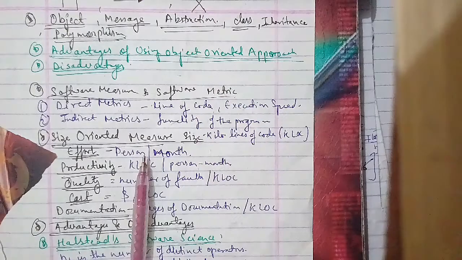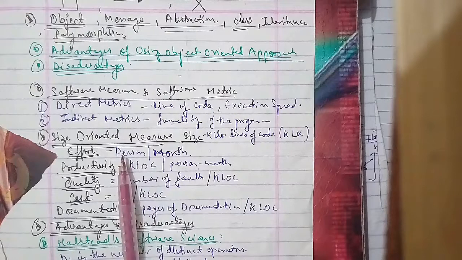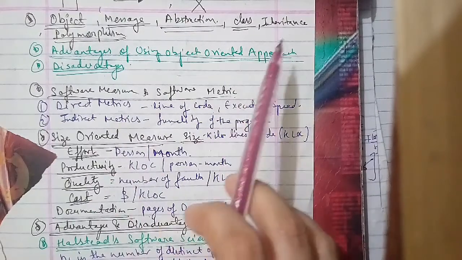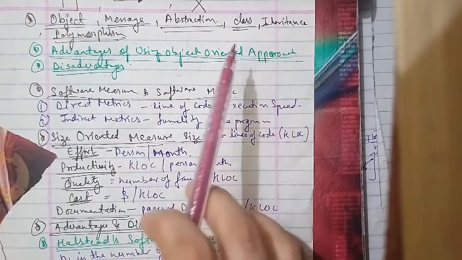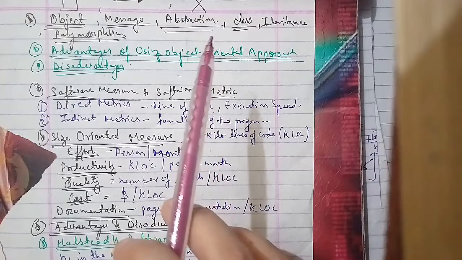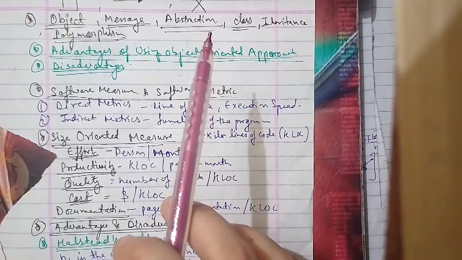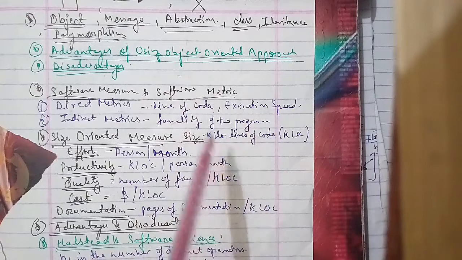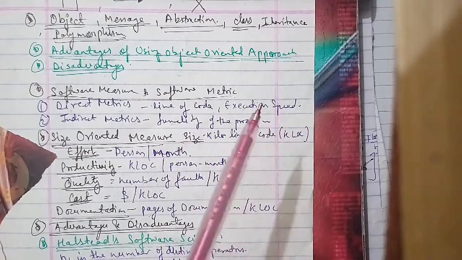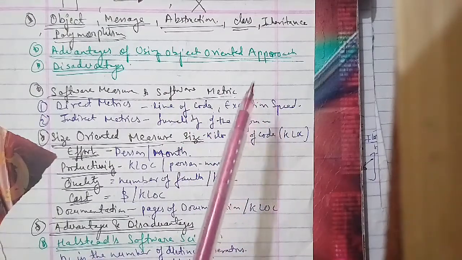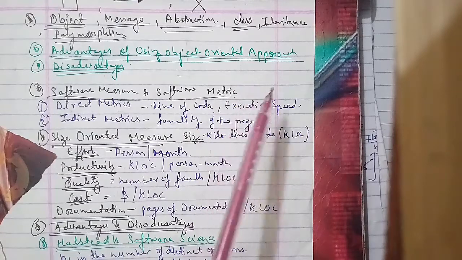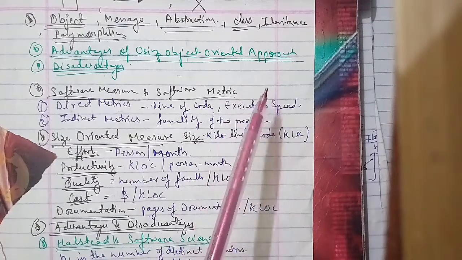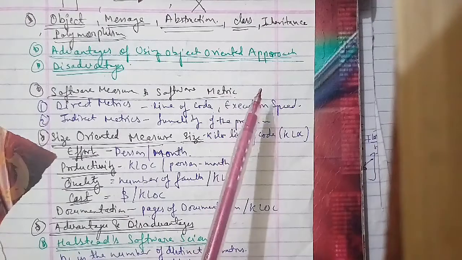So in the same case, now we'll discuss another one, that is inheritance. Inheritance is the property by which new classes are created using the old classes. In other words, new classes can be developed using some of the properties of the old classes as well.